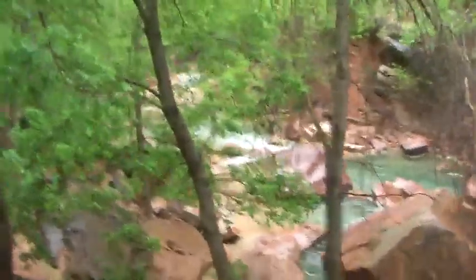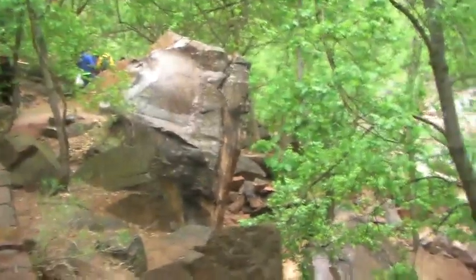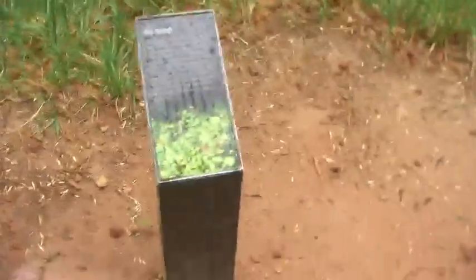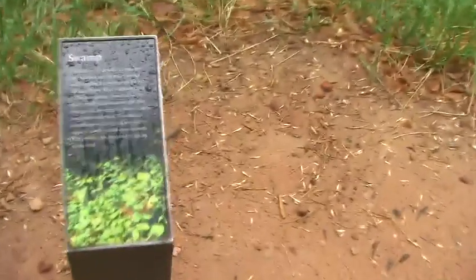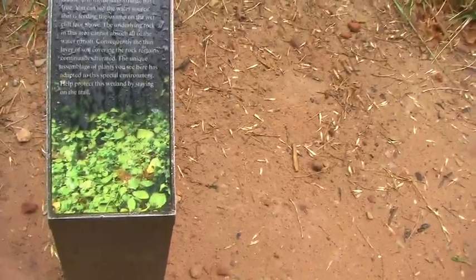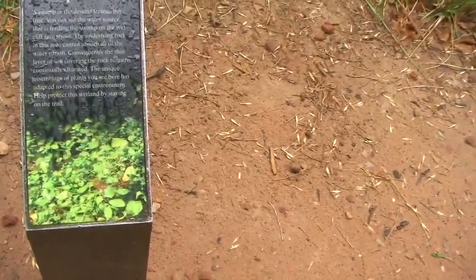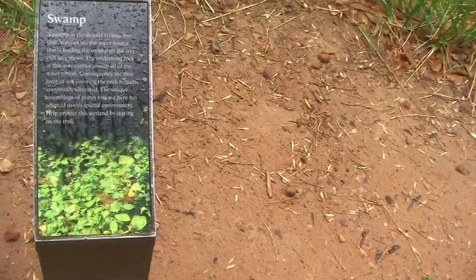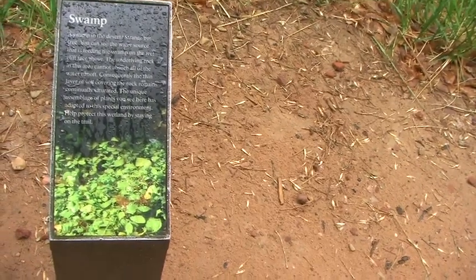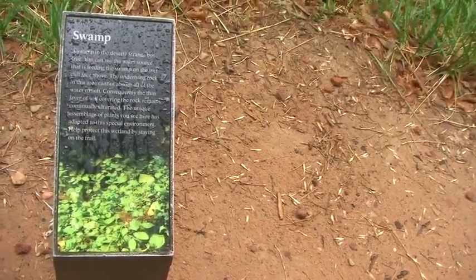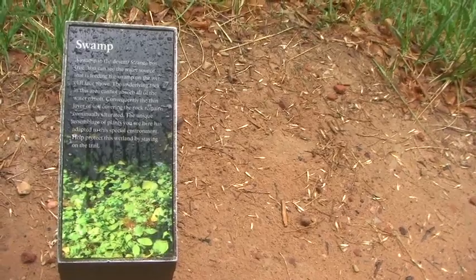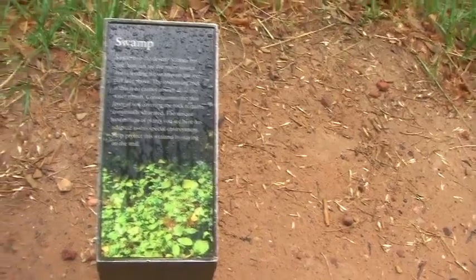You can see these rocks. This is where we were before, a swamp. The water source that's feeding the swamp is on the cliff face, as we saw. So the rock cannot absorb the water, so the thin layer of soil remains continually saturated. So this is a swamp.